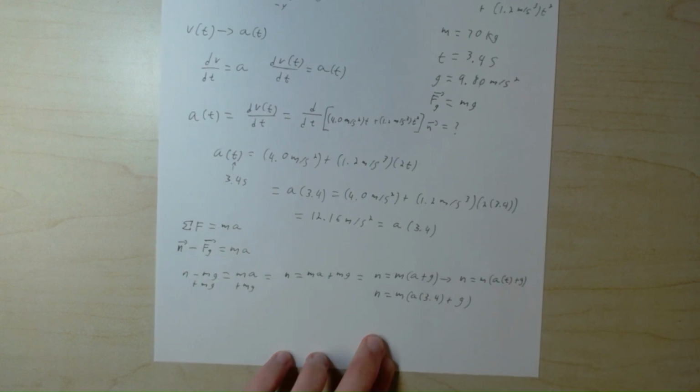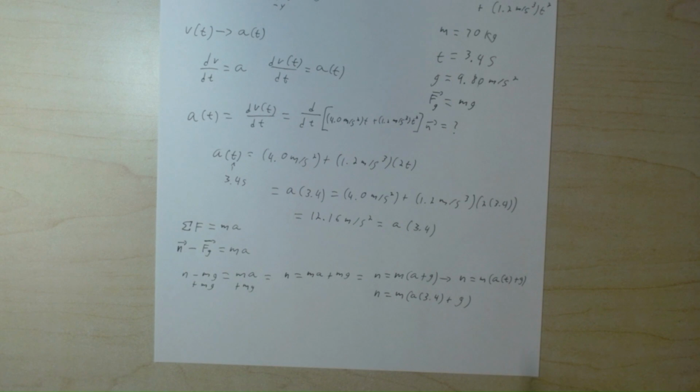Alright, so one more time, let's conduct dimensional analysis to make sure n is in the correct units. So g is in meters per second squared. A we've already figured out is in meters per second squared, so we can add these two terms. That's good. And this is going to be multiplied by the mass, m, which is in kilograms. So this is going to give us kilogram meters per second squared, which is a Newton, which is exactly what we want in our answer because we're solving for the normal force.